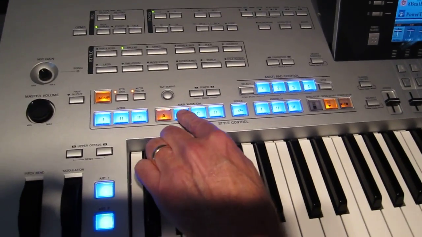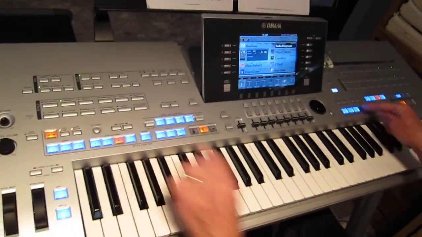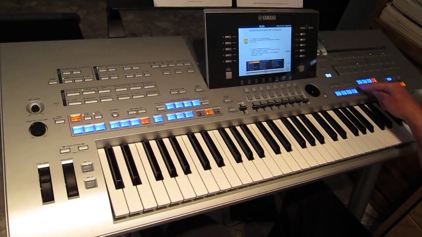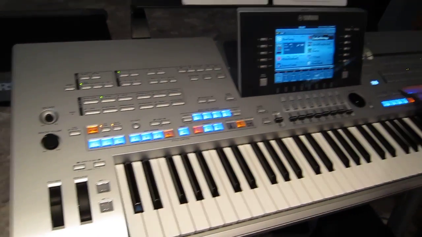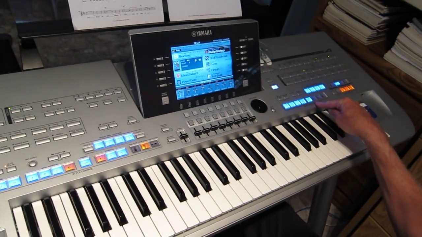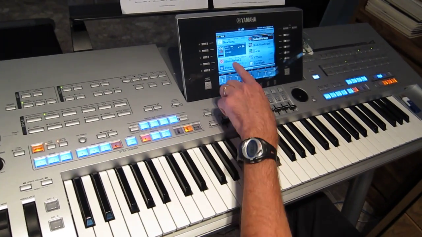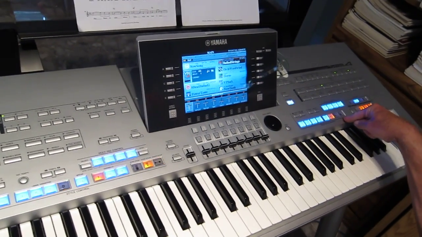I'm going to put B in memory number 3. I'm going to put C in memory number 4. And I'm going to put D in registration number 5. And I want an ending. So I'm going to put ending number 1 in memory 6. So now I have transferred Yamaha's OTS of 8-beat ballad 2 to a registration.